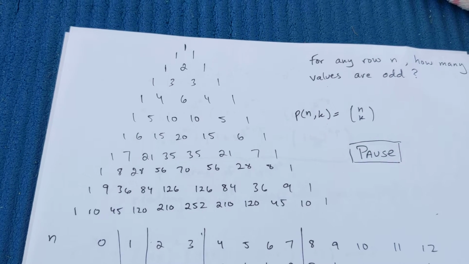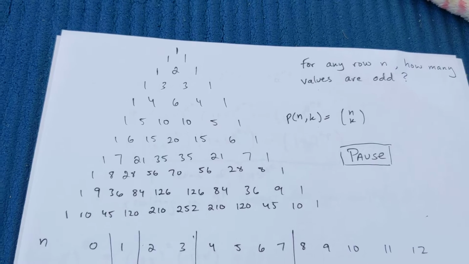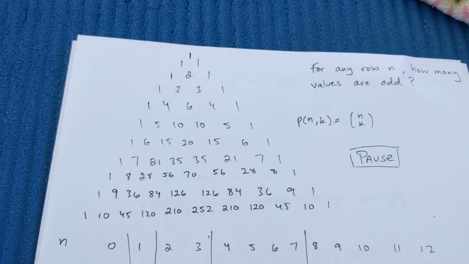I was looking through my old math textbooks to find the best problems, and one of them is finding the odd values in the row of Pascal's triangle. And if you don't know what Pascal's triangle is, it's pretty simple.